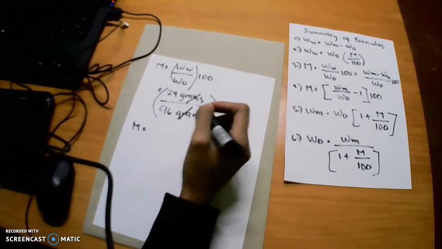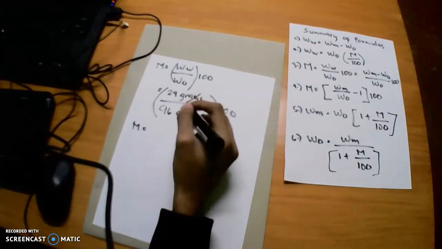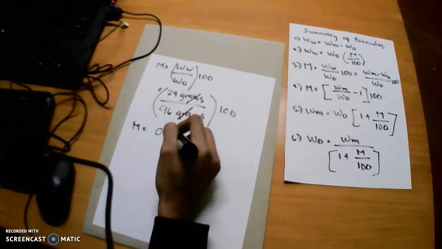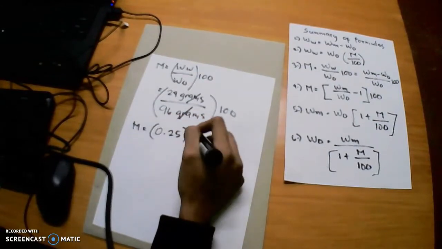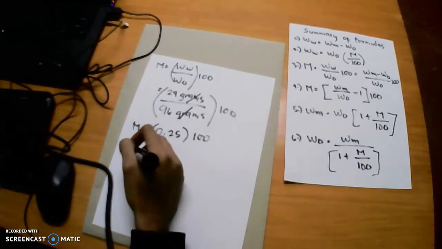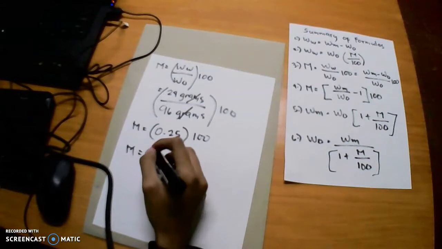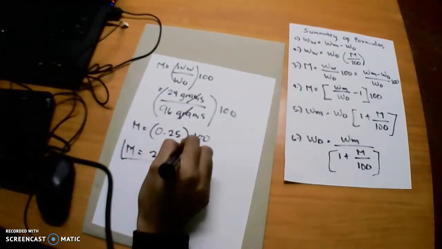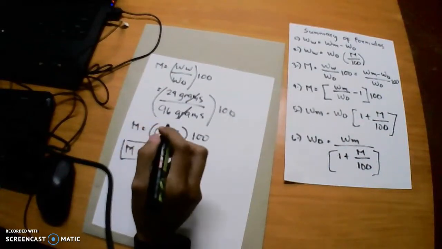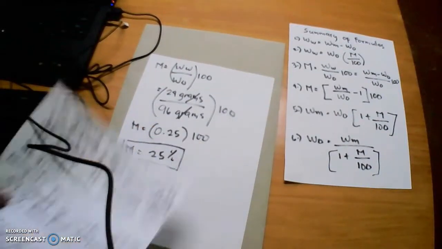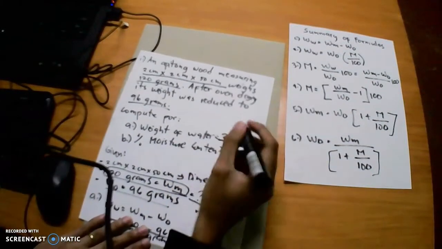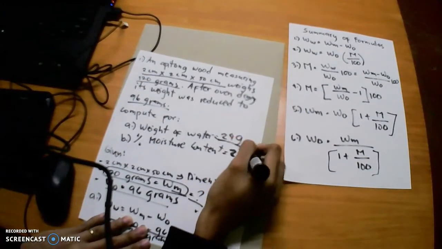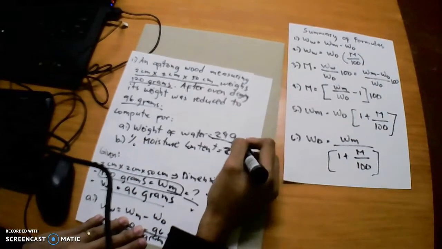So, naalang kita may nakita 24 divided by 96, we have 0.25 times 100. We have moisture content is equal to 25%. Now you have the answer for this one. Percent moisture content is equals to 25%.